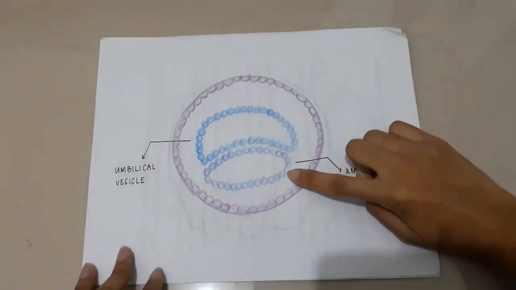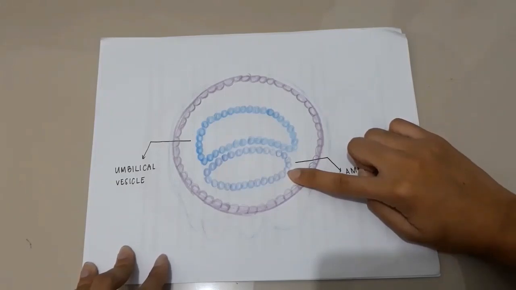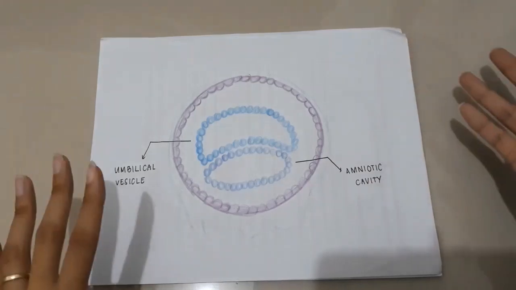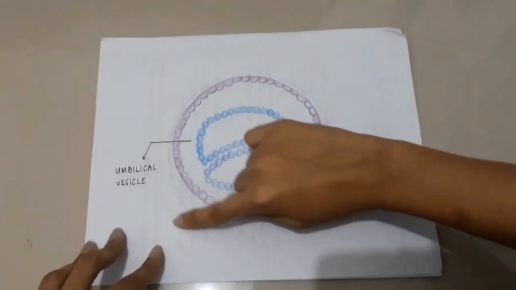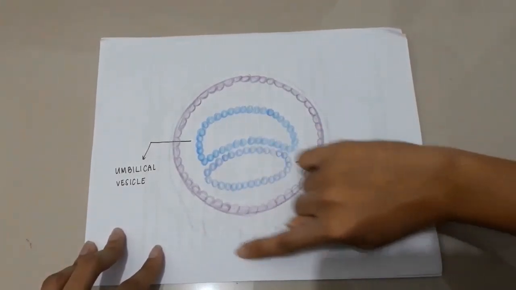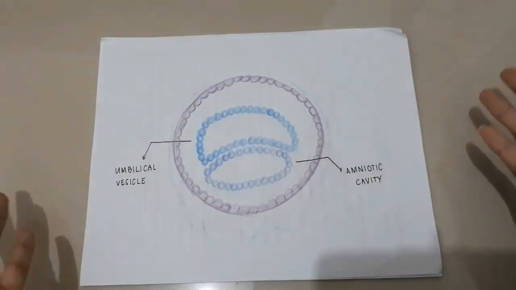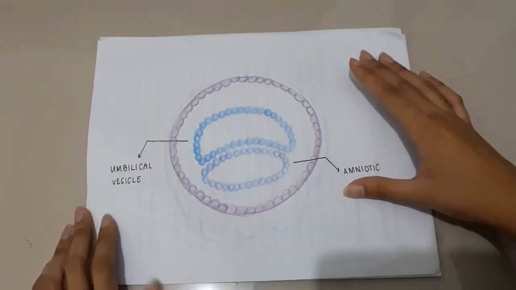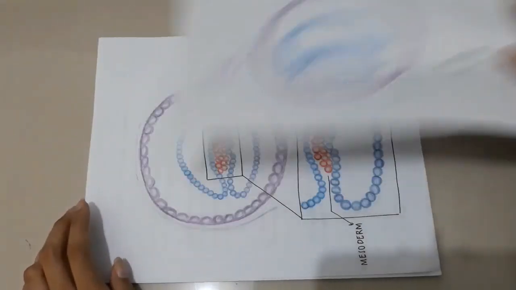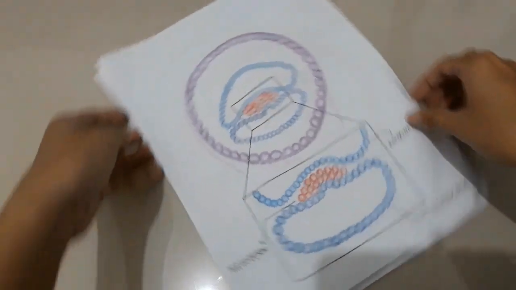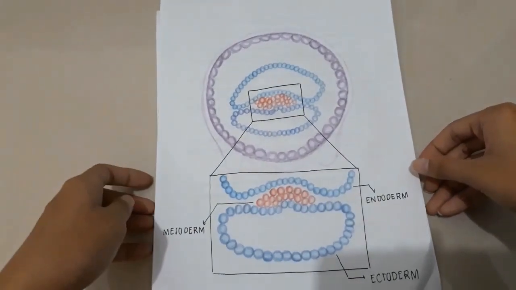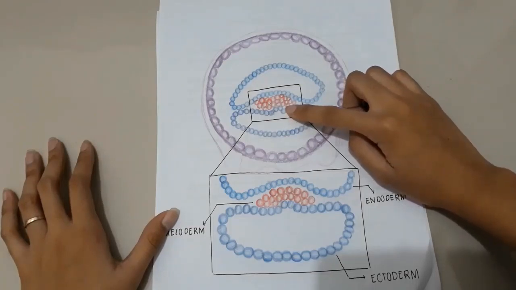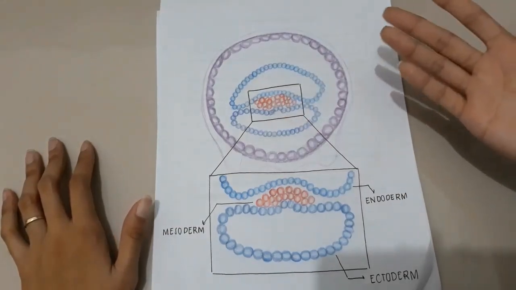The amniotic cavity was formed from the epiblast. This is where the organism will form. We also have this extension. This is called the chorion, which will eventually be the placenta. In this diagram, we can see the mesoderm that formed between the amniotic cavity and the umbilical vesicle.